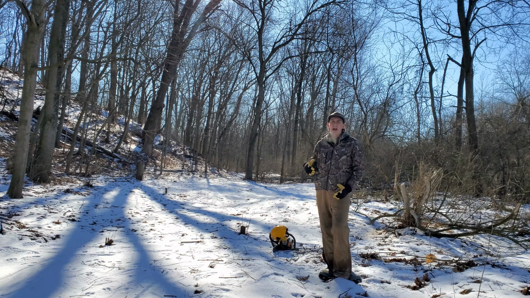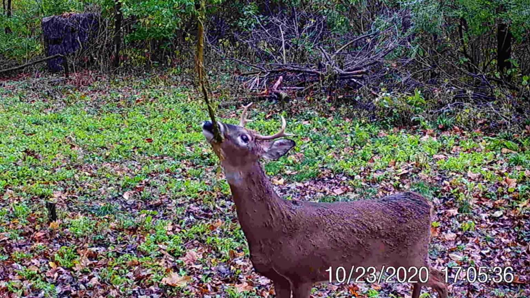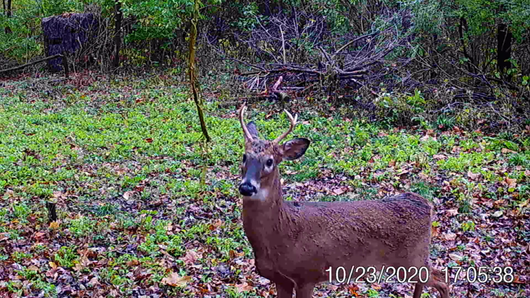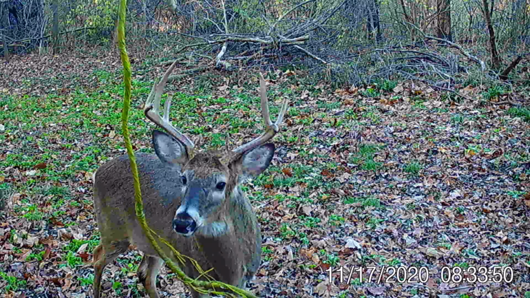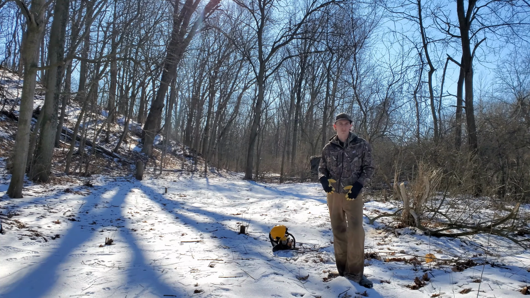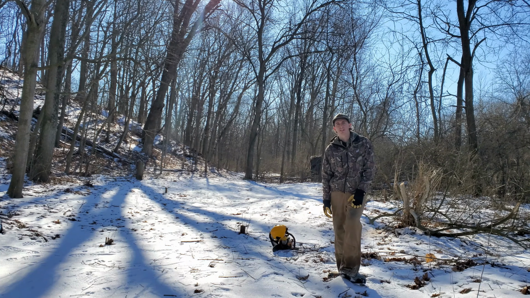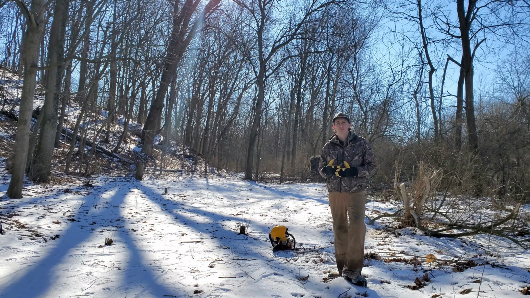The food source is just to draw them in. This is the drawing power right here. When this thing was green and lush with turnips and cereal rye, there were big bucks coming in here every other day. That didn't necessarily mean I was hunting this every day. Now, yes, on prime days, perfect wind, I was definitely down here. When I was using the thermals in the afternoon, this was a killer setup. Don't think anytime you implement a food plot that you necessarily have to sit over it.